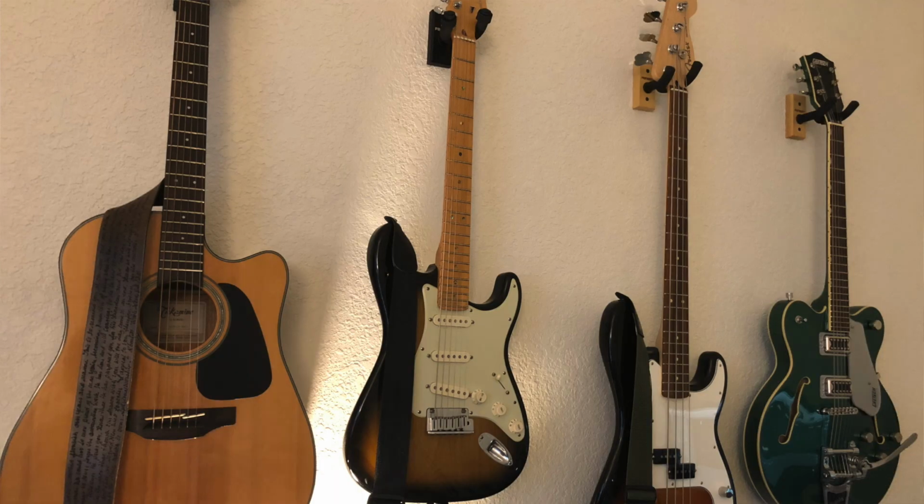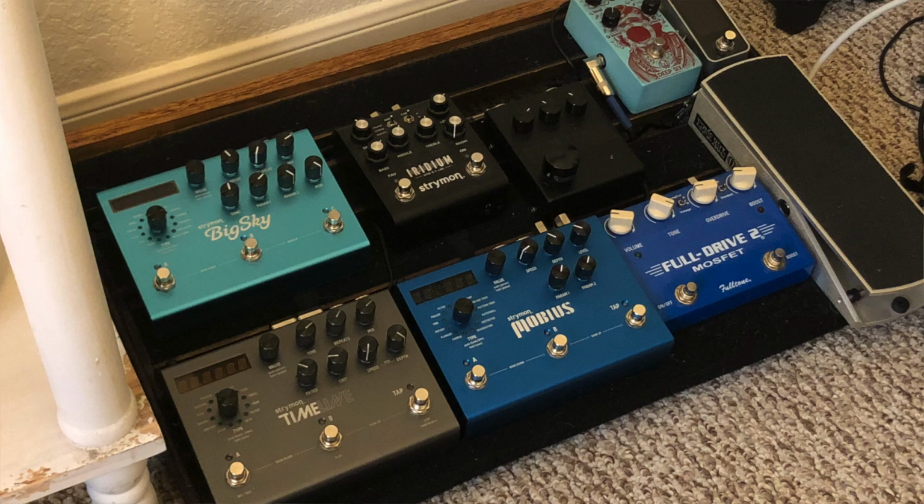So yeah, if I didn't say it already, I'm running my American-made Fender Strat Deluxe through my pedal board, which has a compressor going into my Strymon Iridium, stereo out to my Strymon Mobius, stereo out to my Timeline, stereo out to my Big Sky.